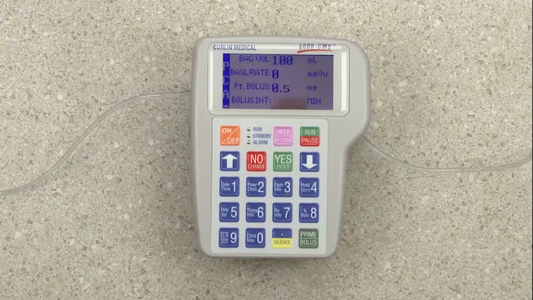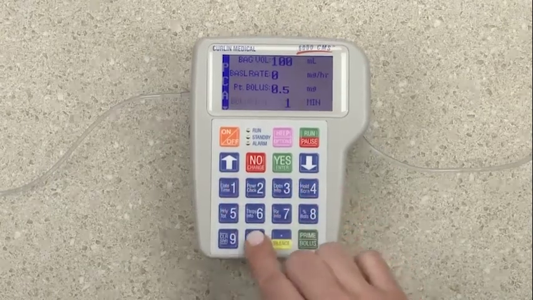The bolus interval is listed in minutes. This is how many minutes must pass between bolus doses before another can be administered. Enter 10 minutes and press Yes.